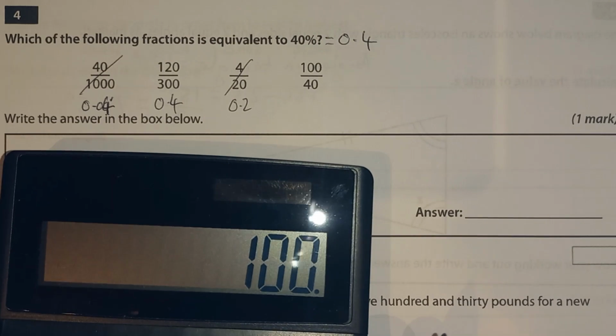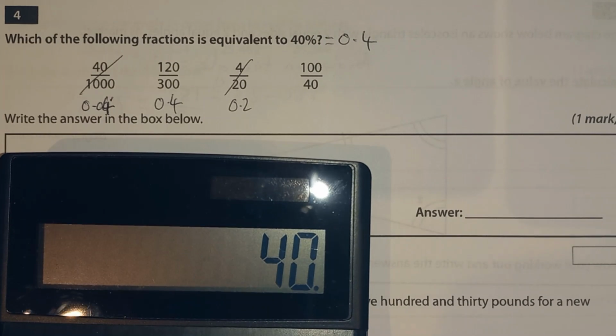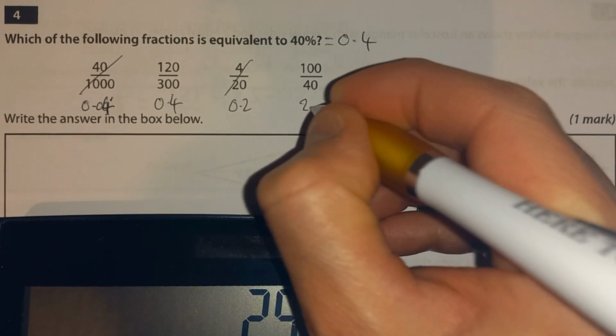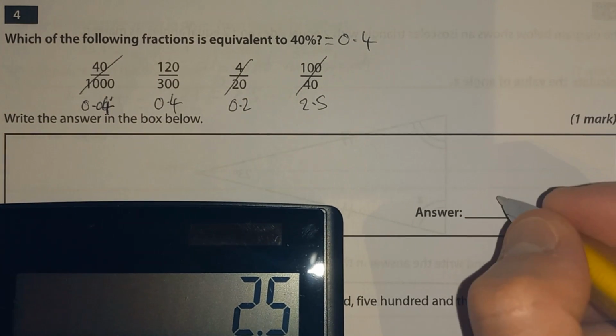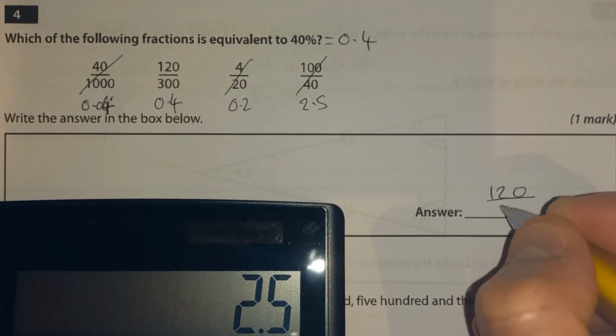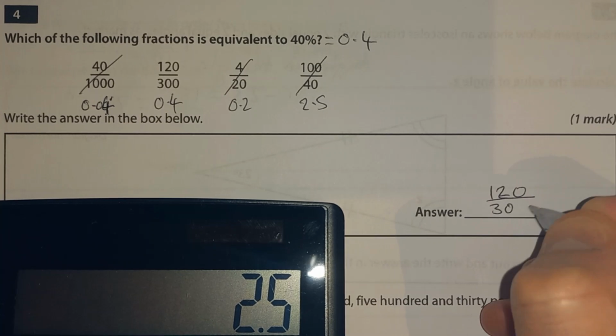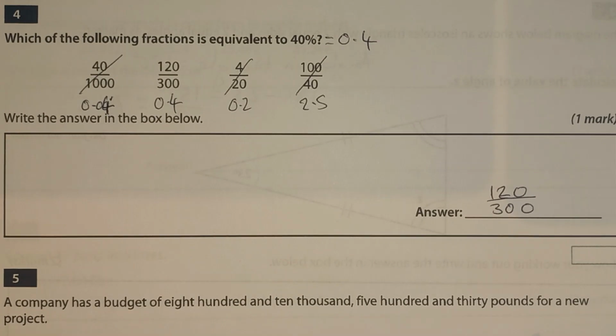And 100 divided by 40, well, that's top heavy, so it's going to be more than 1. 2.5, so that's no good. So the answer we want is 120 divided by 300.